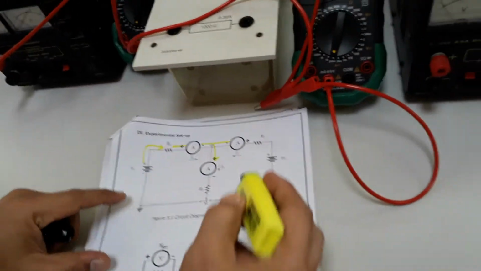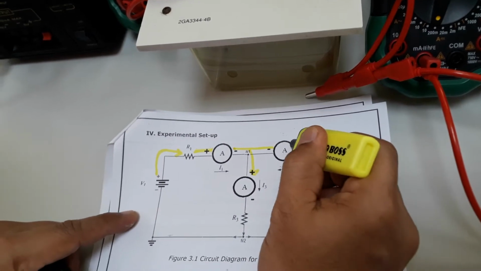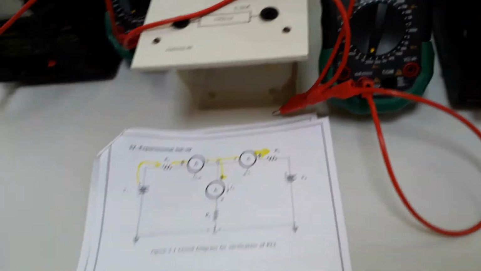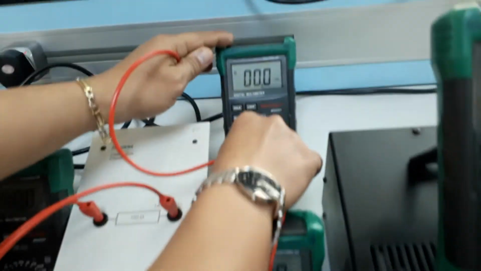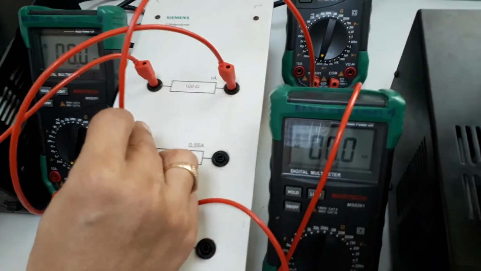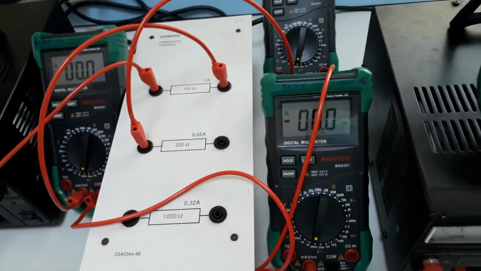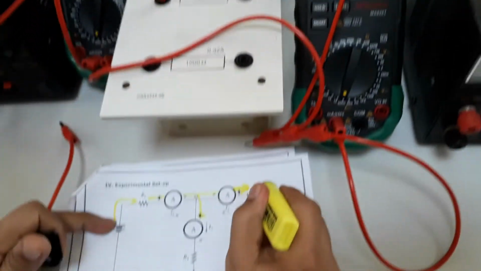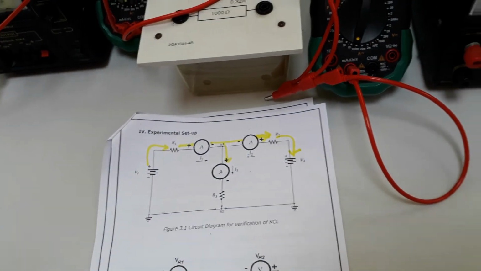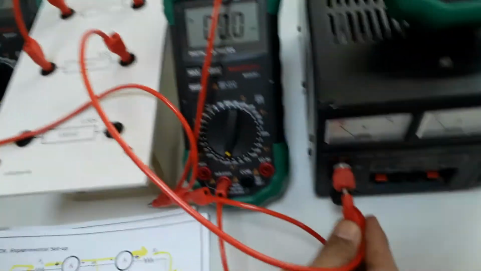Now, the positive polarity of ammeter 2, we will connect it to resistor 2. The output of R2 we will connect to the positive polarity of power supply number 2.